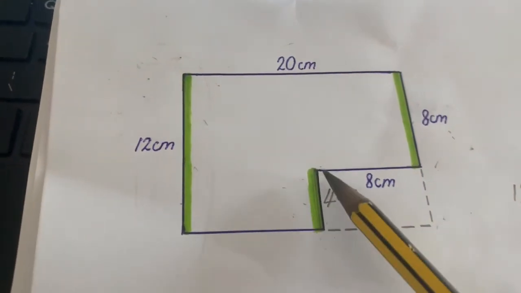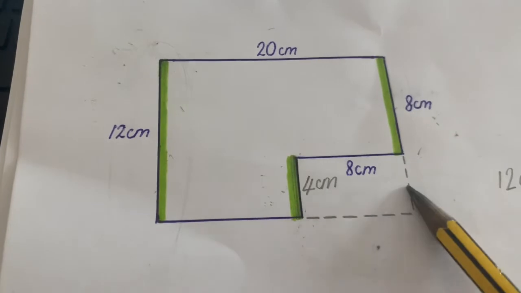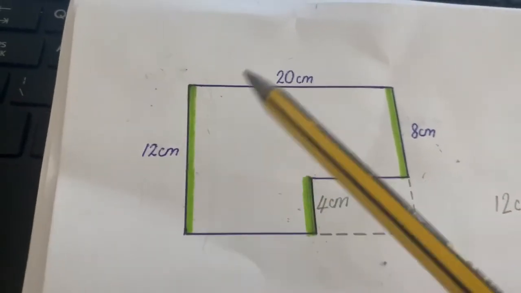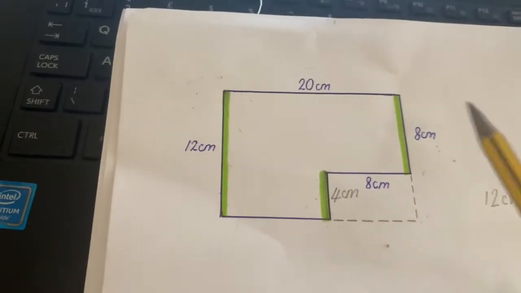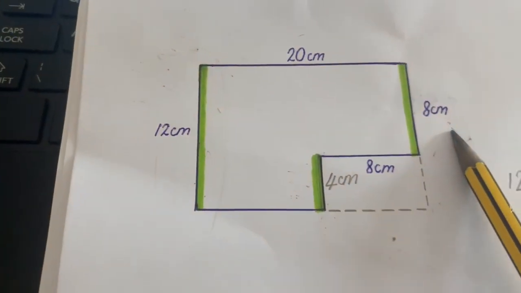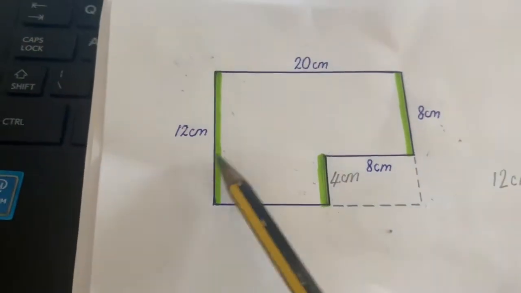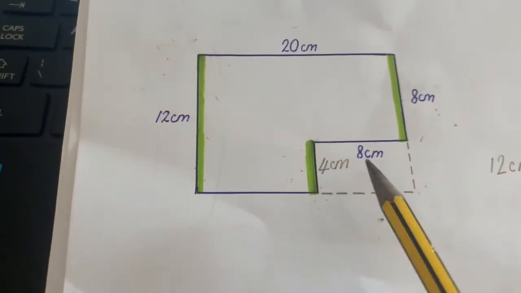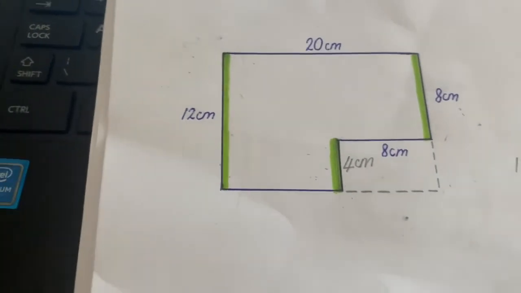So if we move this length across over here, we'd have a length that is equivalent to this side. So we can do 12 centimetres subtract 8 centimetres to give us this length. And we know that 12 subtract 8 is 4. Not forgetting the unit of measurement, and that is the first part done.